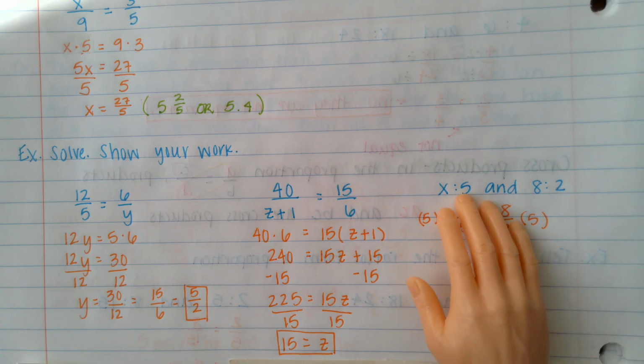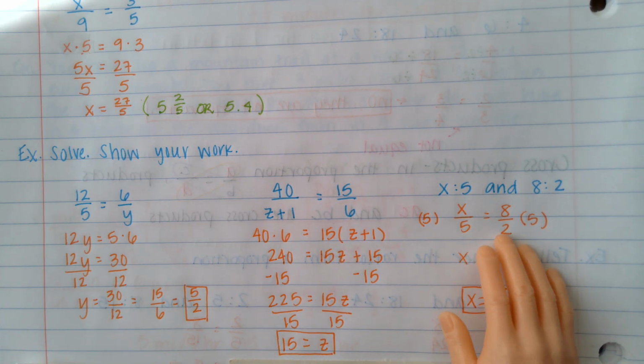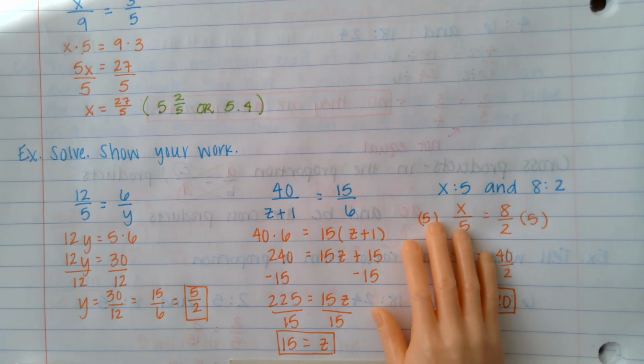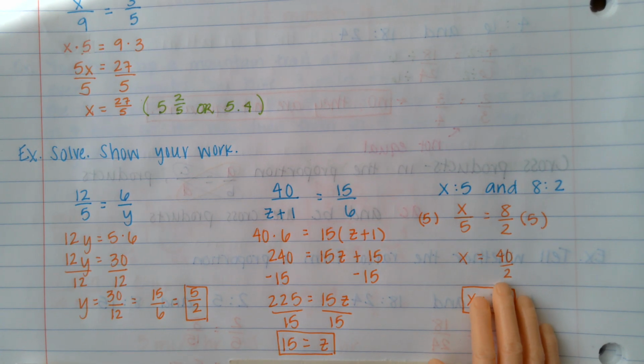And here I can have x to 5 and 8 to 2, rewrite those as fractions, undo this dividing by 5 to get x by itself. So 8 times 5 is 40, divided by 2 is 20.